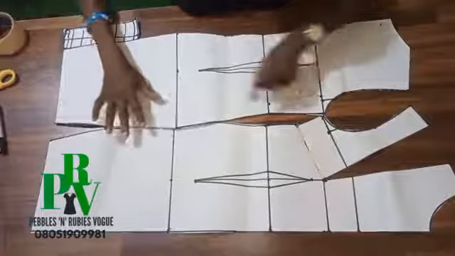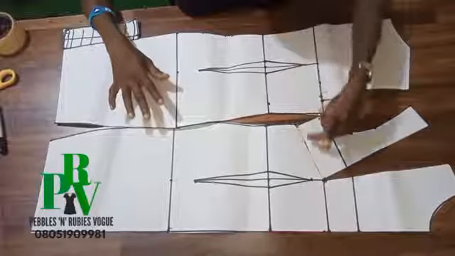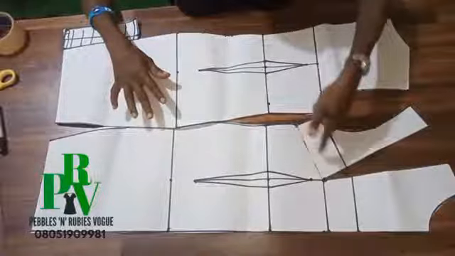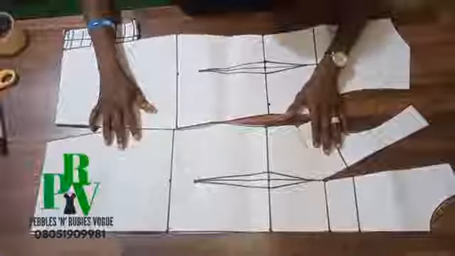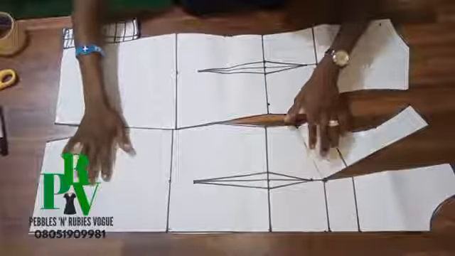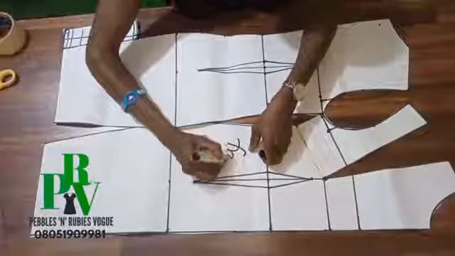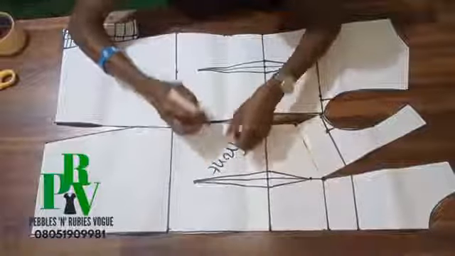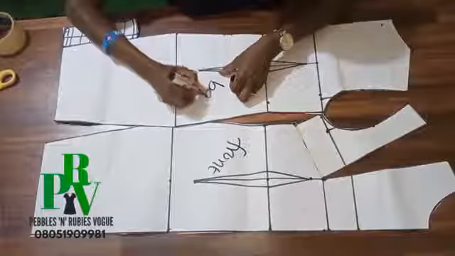We have eliminated that on the side, okay, by closing our bust dart. So here is the front block, and then this is the back block.